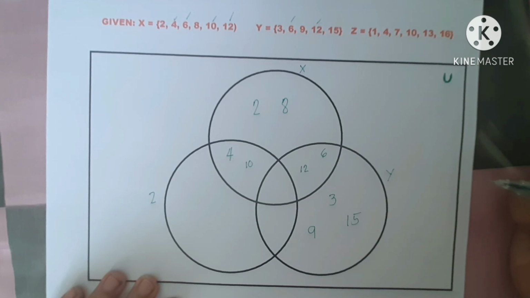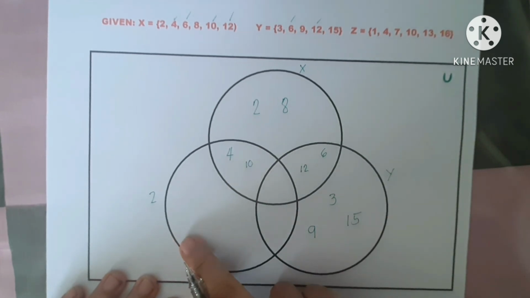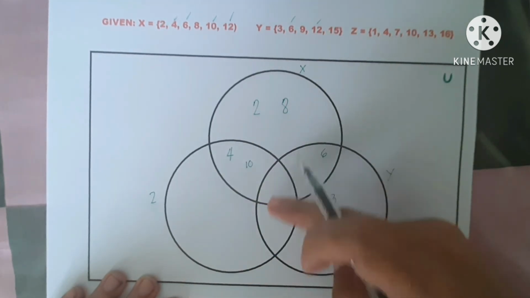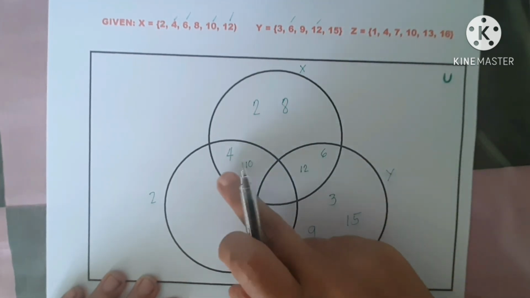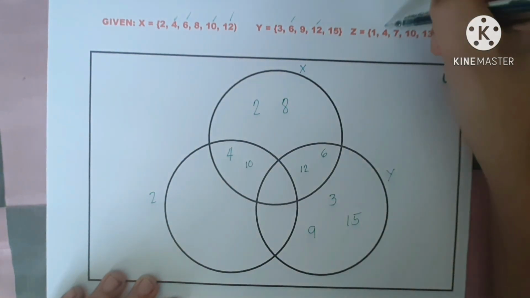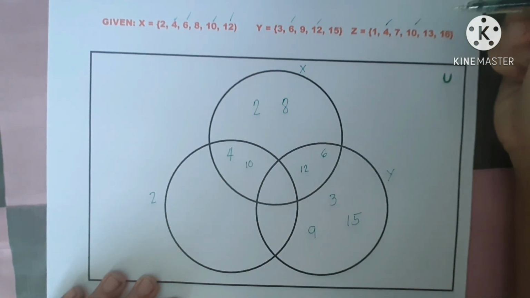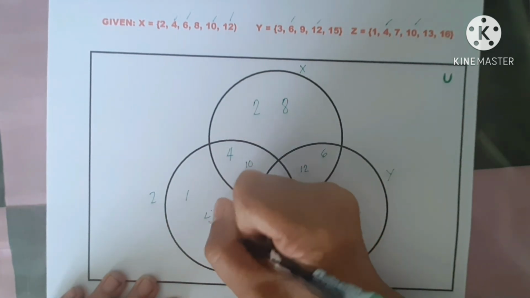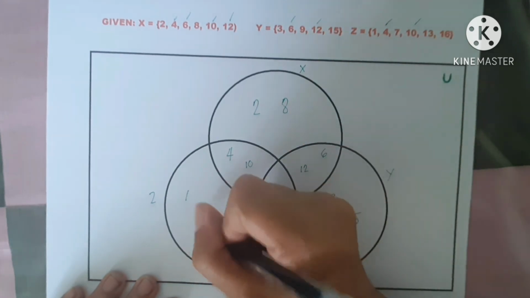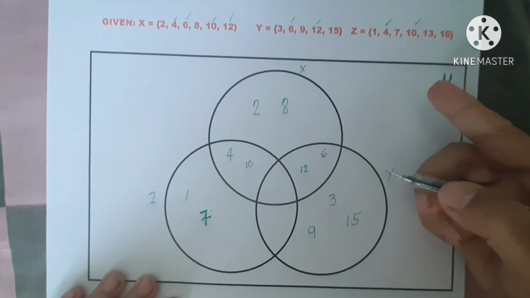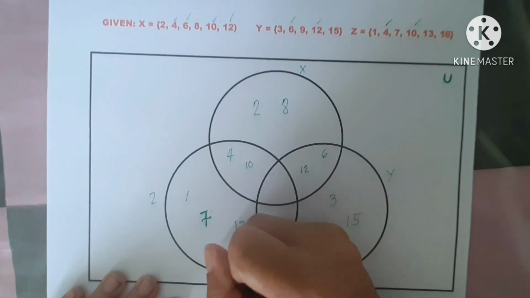Okay? Now, let's go to set Z. And again, you only look at this portion. And since this one is empty, you only consider what should not be listed. So in here, since 4 and 10 are already there, I will check that. And that means I can only write 1, not 4. I can write 1 and then we have 7. Let's have 7 here. And then we have 13 and 16.